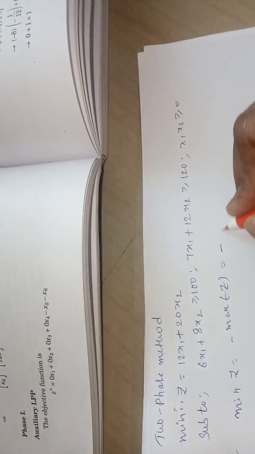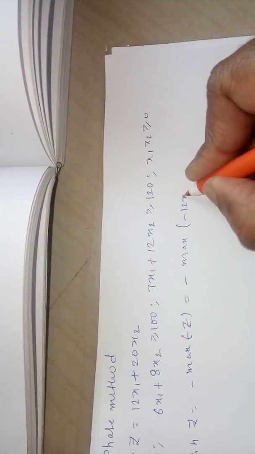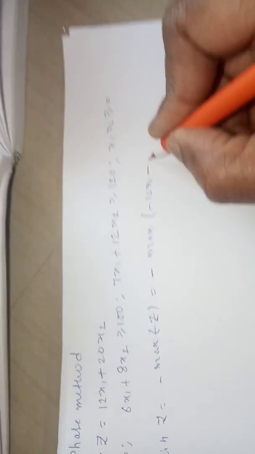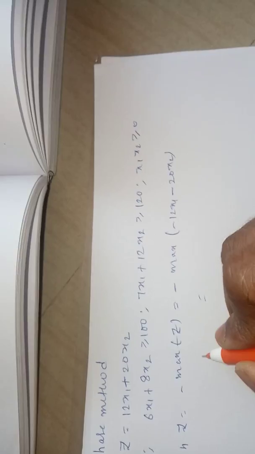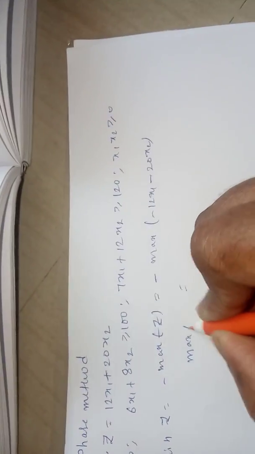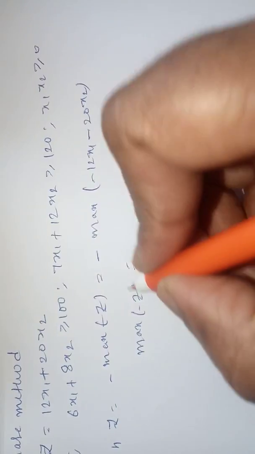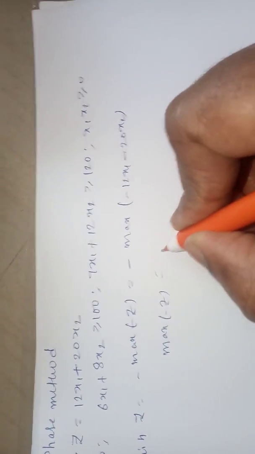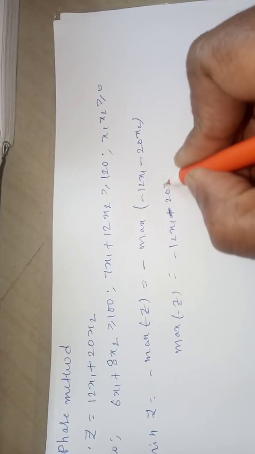That implies minus maximum of minus 12x1 minus 20x2. So you are doing the problem as a maximization: max of minus z equals minus 12x1 minus 20x2.